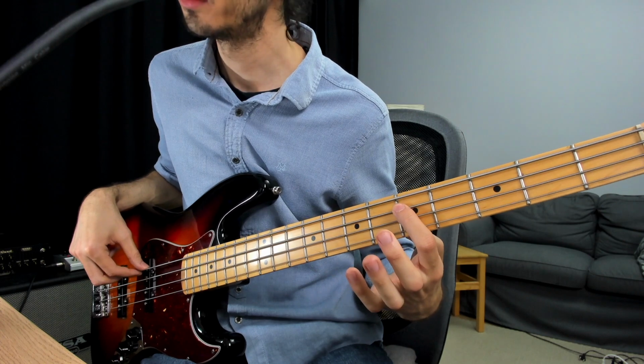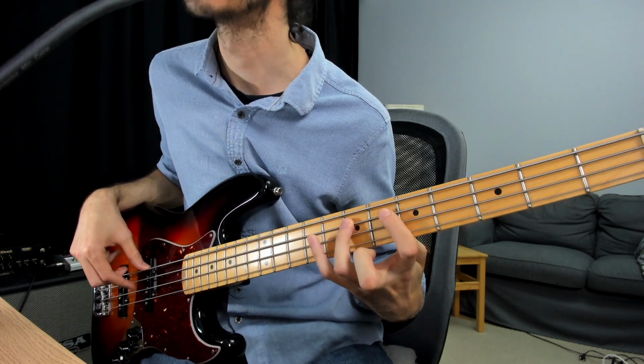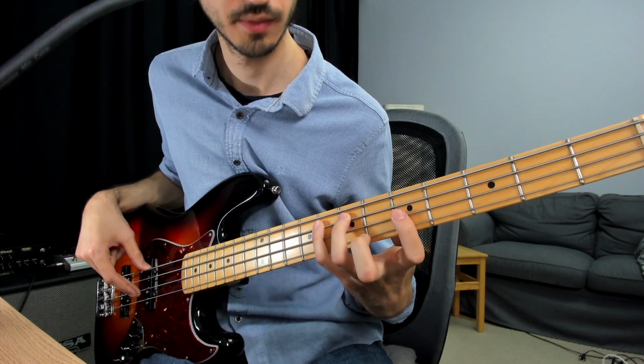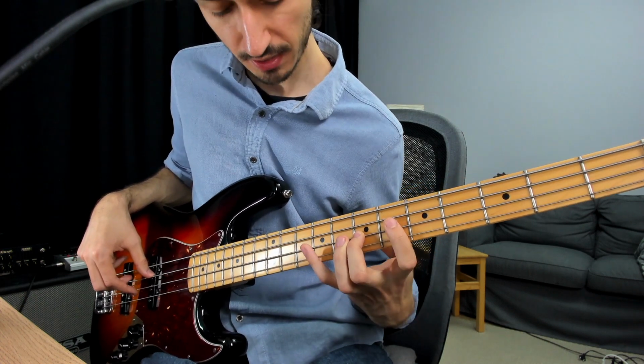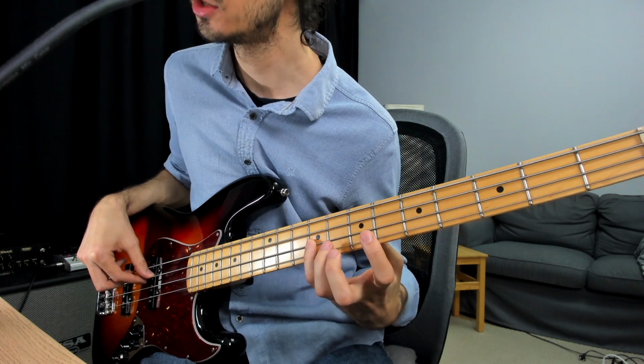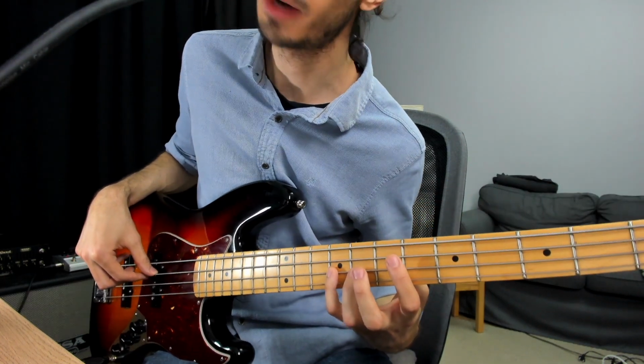First note is the same, second is the same, third, fourth, fifth. Now the sixth note of the Dorian scale is sharp compared to the regular minor scale.